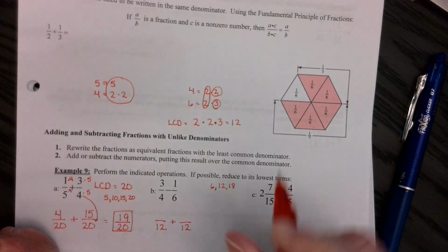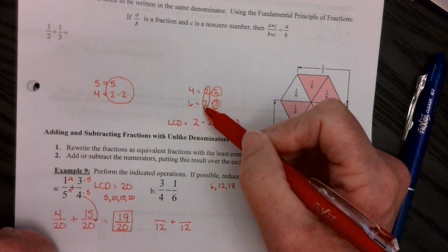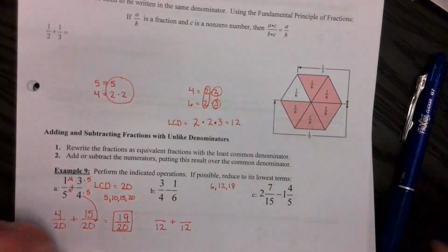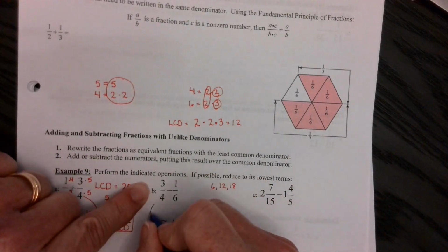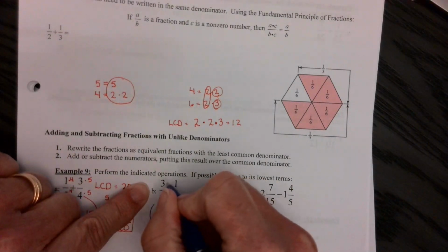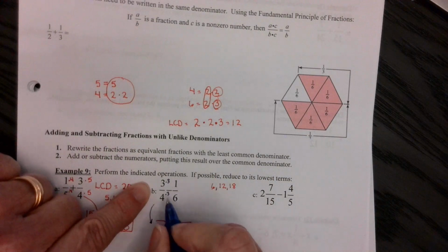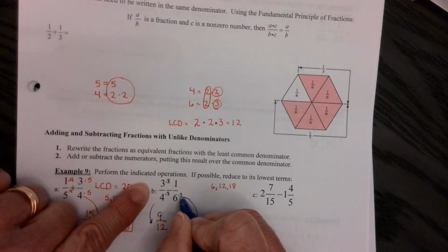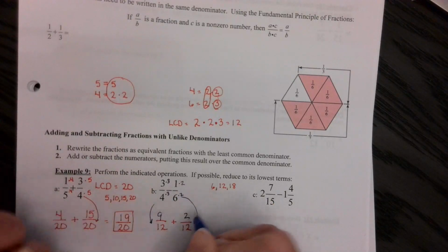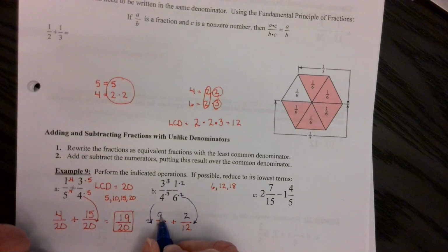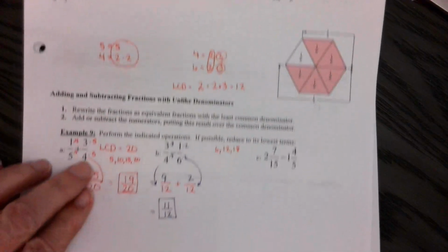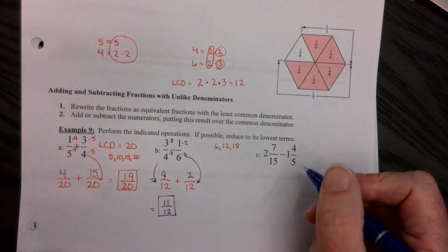Okay? So again, what they have in common, you only write one of them down, and then you tack on anything extra. Okay, so what did I multiply 4 by to get that 12? I said times 3, so whatever I do to the bottom, I have to do to the top. So 3 times 3 is 9. I multiplied 6 times 2 to get 12, so 1 times 2 is 2. So now I'm going to say 9 plus 2 is 11 over 12, and it will not reduce. If you'd used 24, you would have just had to reduce your fraction at the end.